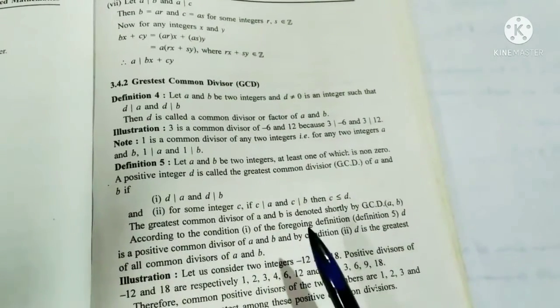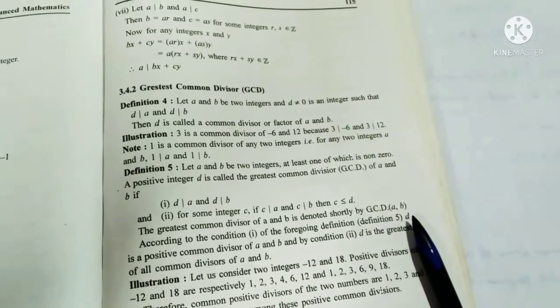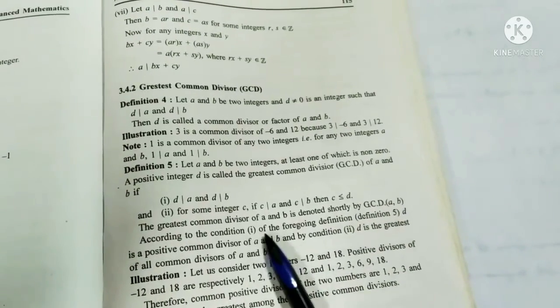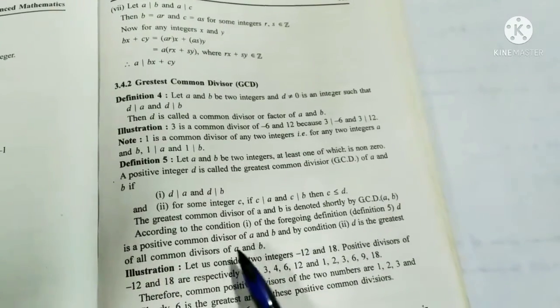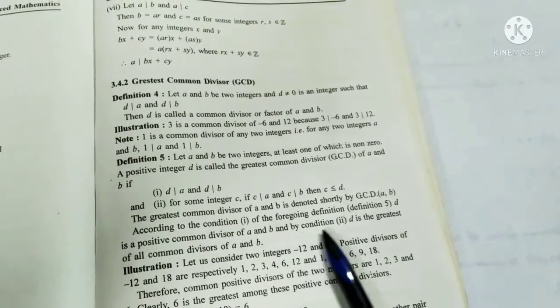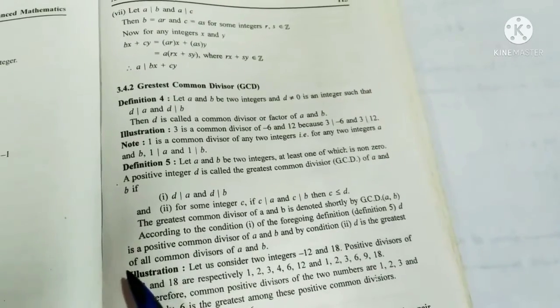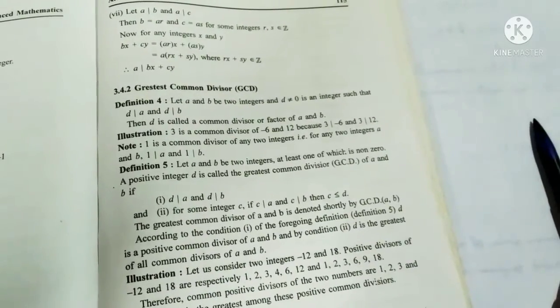The greatest common divisor of A and B is denoted shortly by GCD. According to condition 1 of the foregoing definition, that is definition 5, D is a positive common divisor of A and B, and by condition 2, D is the greatest of all common divisors of A and B.